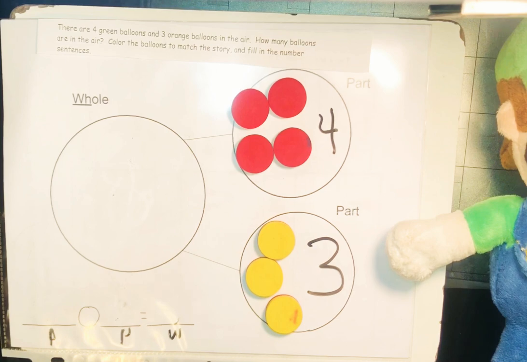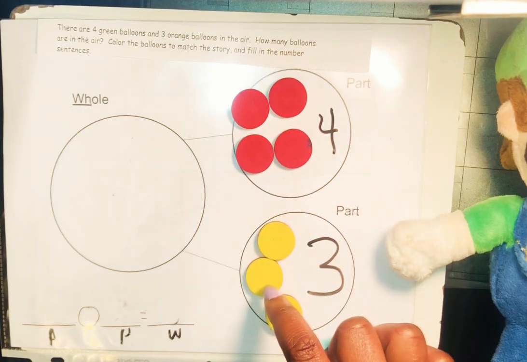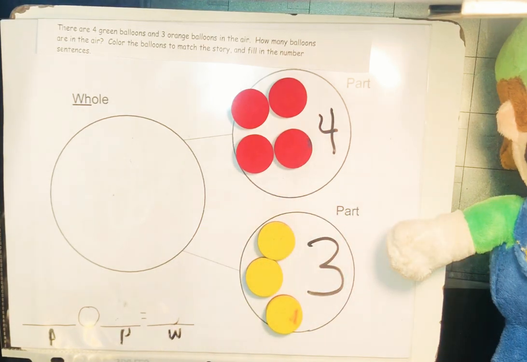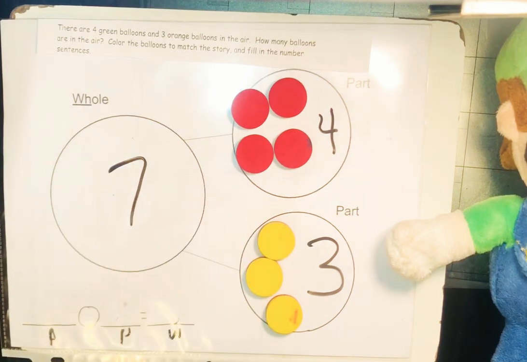Did you say we should count? Yep, let's count. 1, 2, 3, 4, 5, 6, 7. So we know that 4 plus 3 equals 7. That means he has 7 balloons all together.